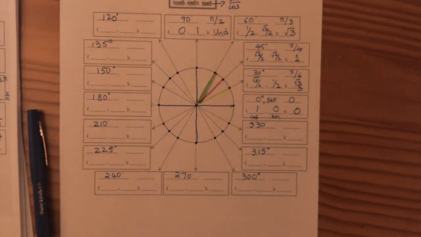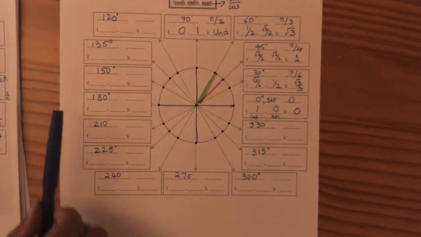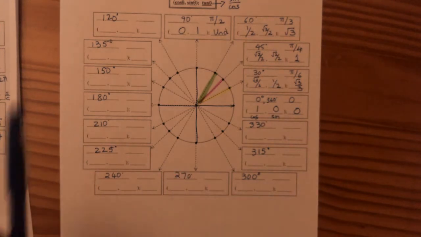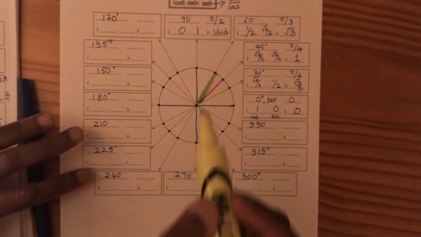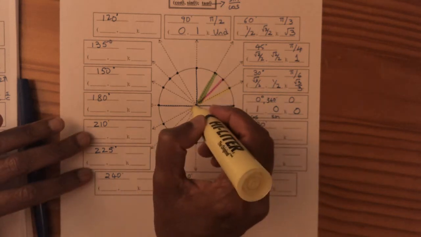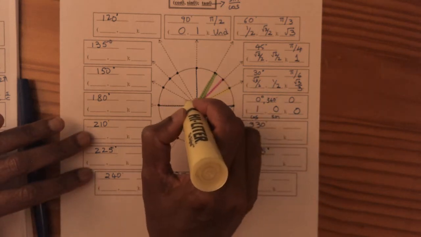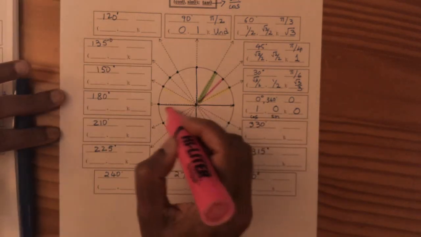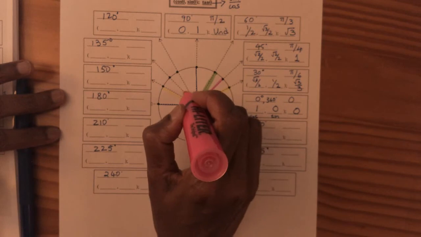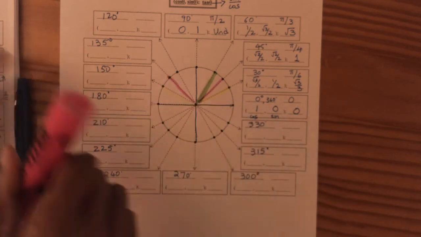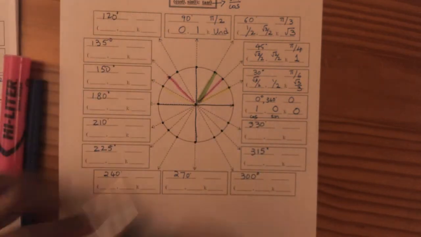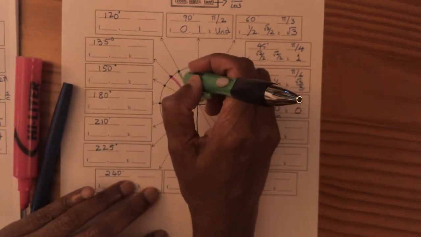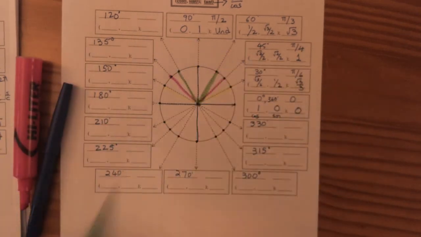So what you have to understand is, when you measure these degrees, the measurement is always from the x-axis. It's always from the x-axis. So 30 degrees from this x-axis is going to be this line. 45 degrees from this negative x-axis is going to be this line. And then 60 degrees from this x-axis is going to be this line. It's always from the x-axis.